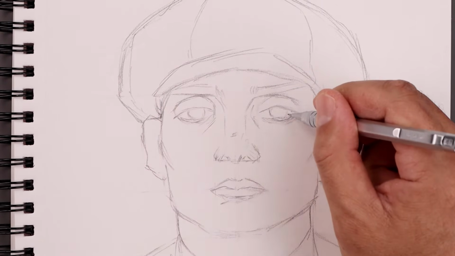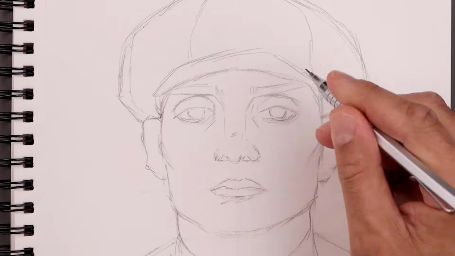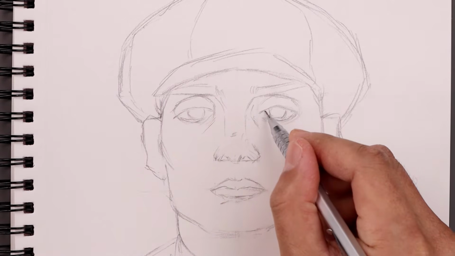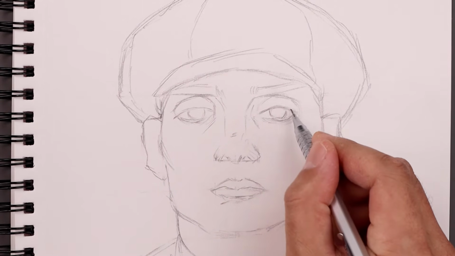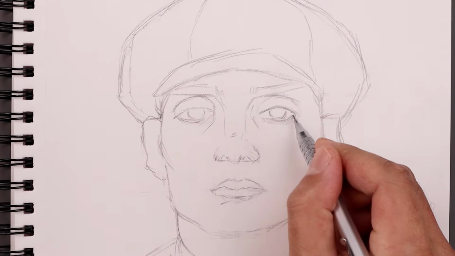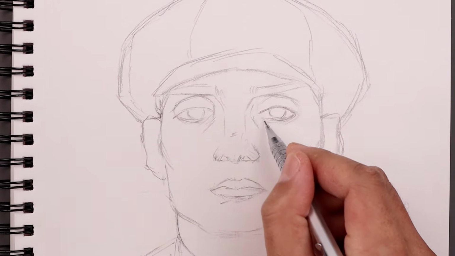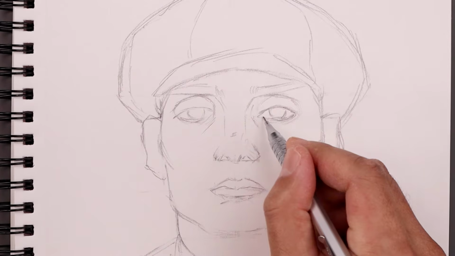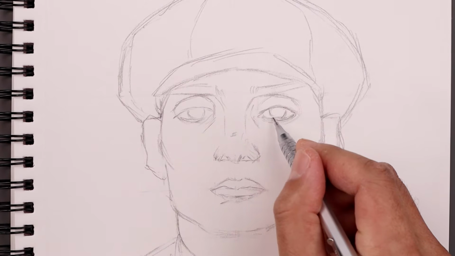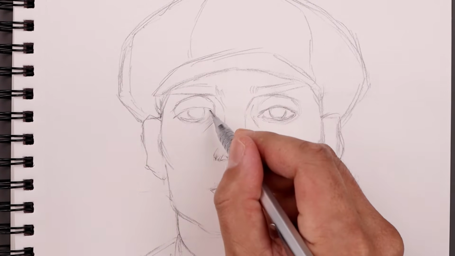Now we can go back and just readjust the placement of the eyes. If they're a little bit off, we can just go back and just shift them in, adding a little bit more shape going around the eyelid. And then come down across the bottom. And move over and do the same thing on the right.